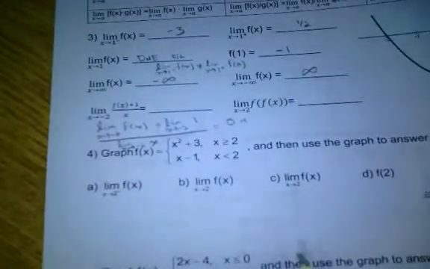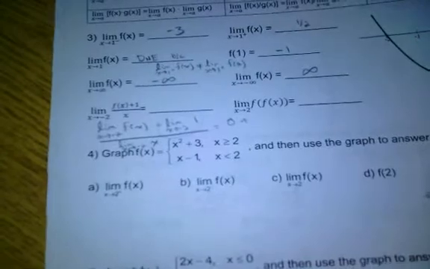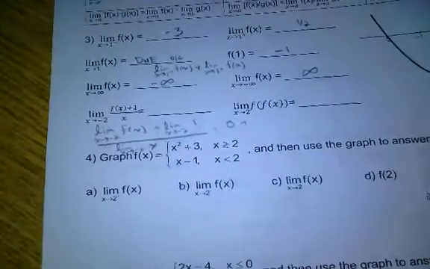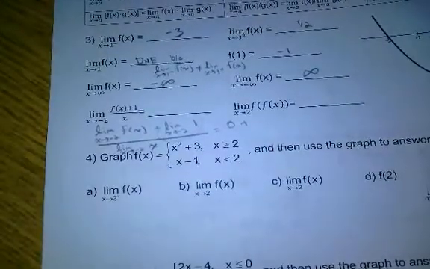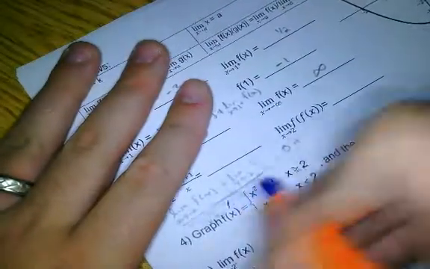Do you need to zoom in? Yeah. Is that better? Kind of. I had to squeeze that in there. Here, let me.